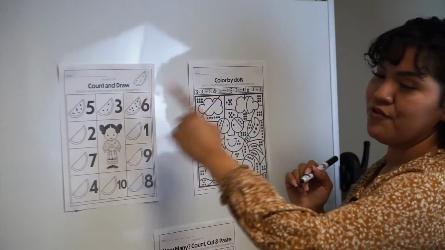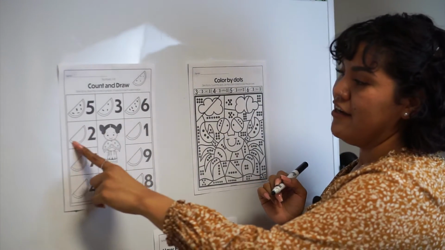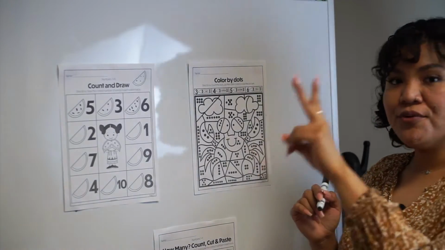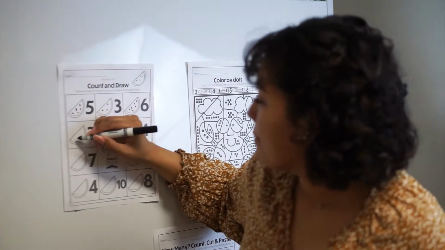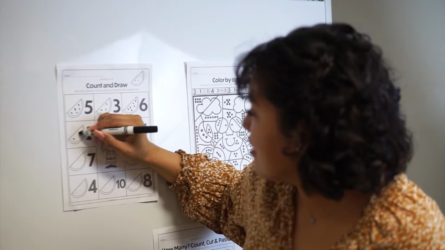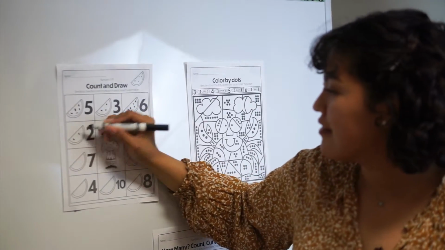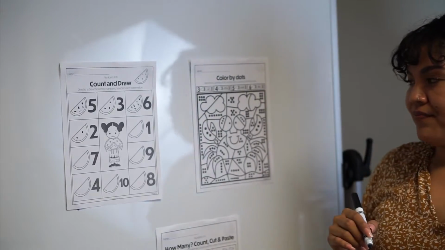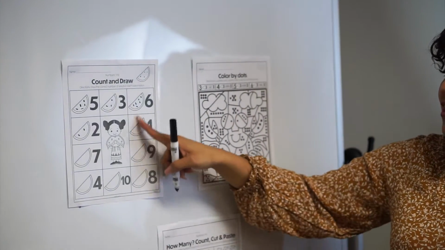Okay, let's do 2 more together. Let's look at this. This is the number 2. So we're going to draw 2 watermelon seeds. You can put your watermelon seeds anywhere you'd like, as long as it has 2 in there. Okay, let's go to this one.